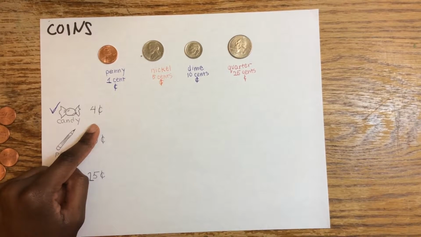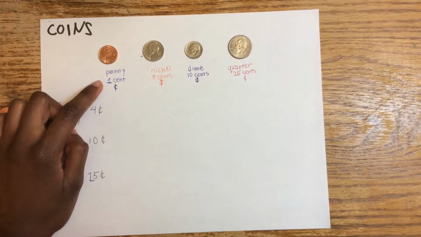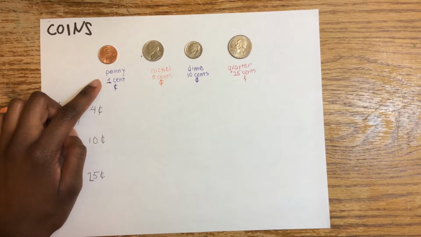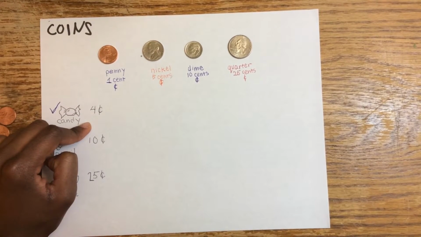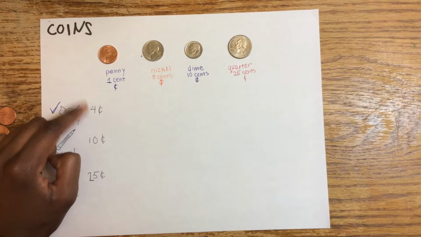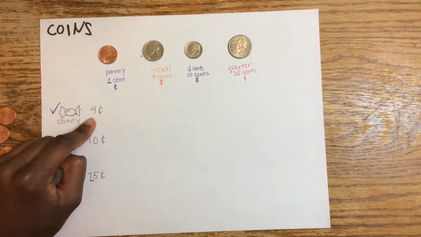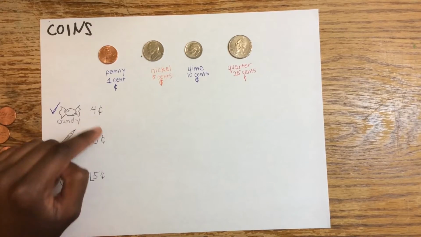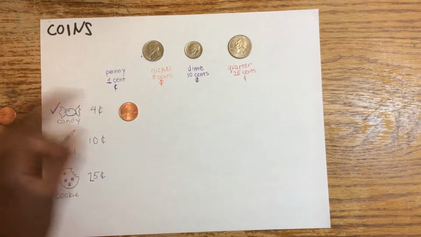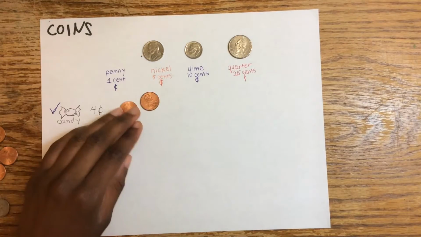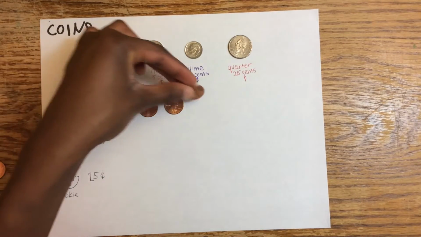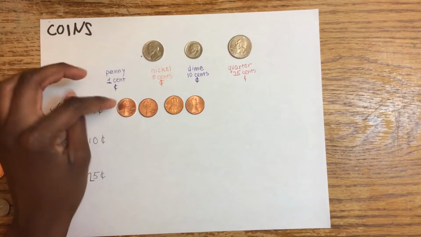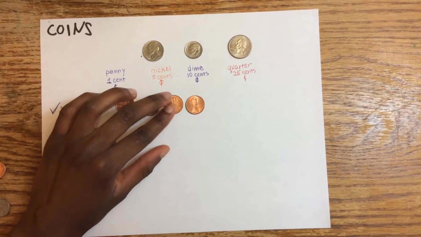That's too much. Can we use pennies? Yes, a penny is 1 cent and a piece of candy is 4 cents. So if we use 4 pennies, we can make 4 cents to buy the candy. So if we have 4 pennies, let's get 4 pennies. Remember, a penny is the orange color coin.